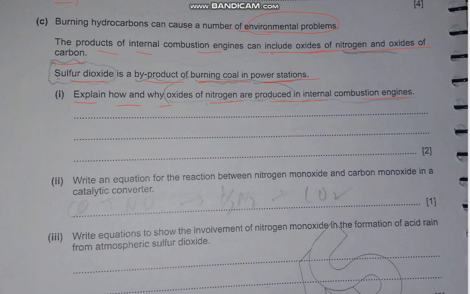So it is a very easy question. Here we can see a reaction of oxygen and nitrogen, and this reaction happens due to the very high temperature. Combustion provides energy, and the reaction between nitrogen and oxygen occurs at very high temperature. That is the reason different oxides of nitrogen like NO2 or NO, and also SO2, SO3, can be formed.